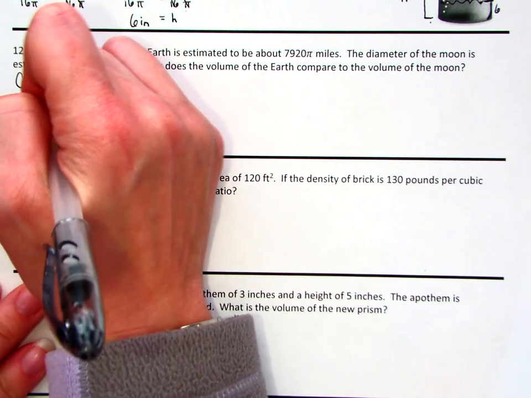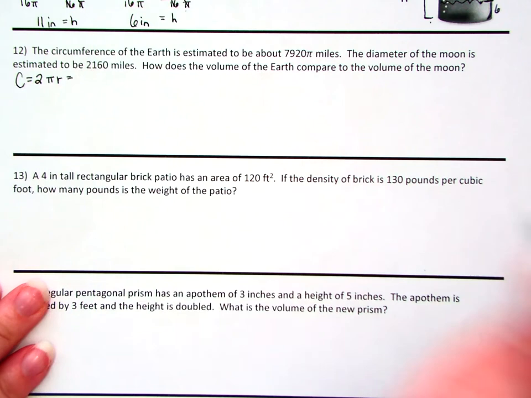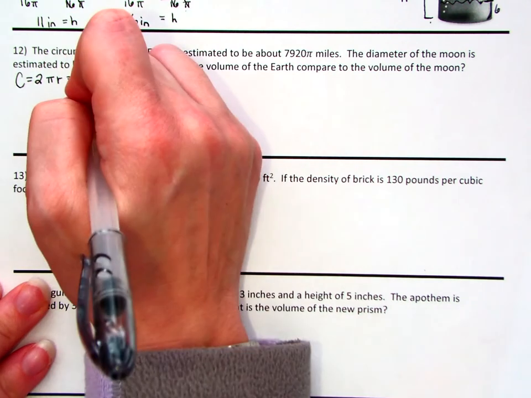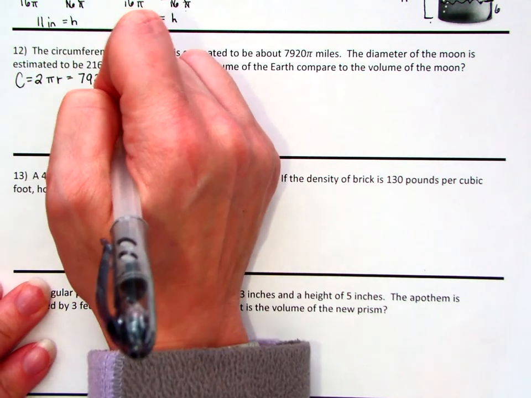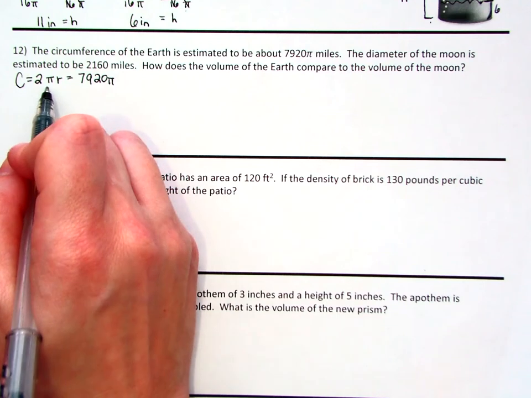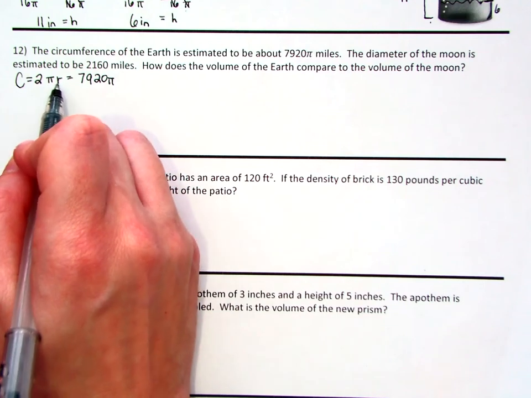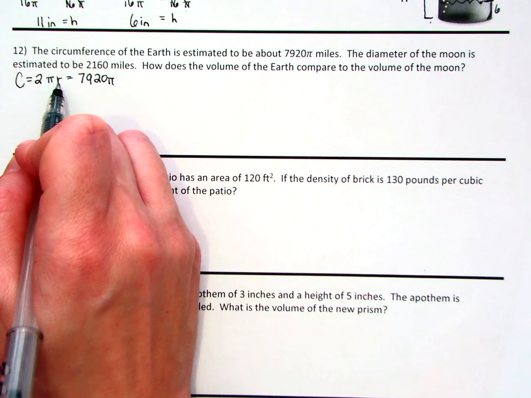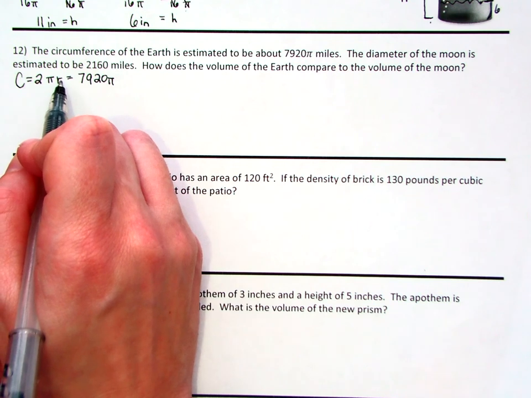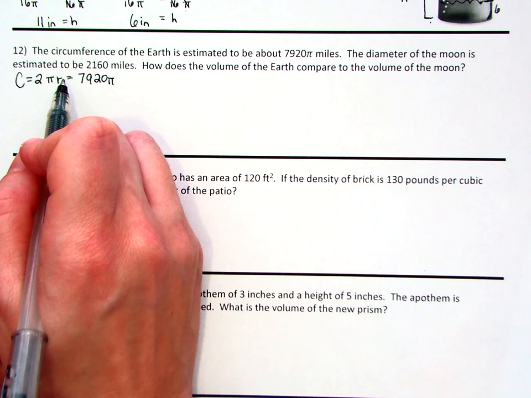Circumference is known as 2 pi r, and we're being told that that circumference is going to be 7,920 pi miles. So I'm trying to solve this equation for r, because I need to know what the r is so I can look at the volume. Now, the volume of a sphere is 4/3 pi r cubed, so I need the r.